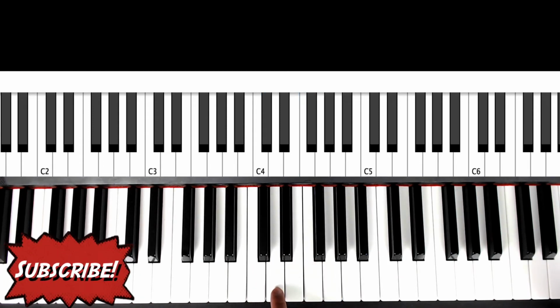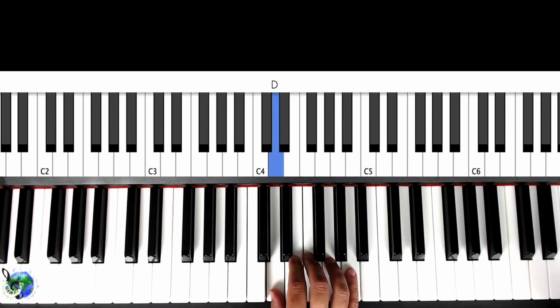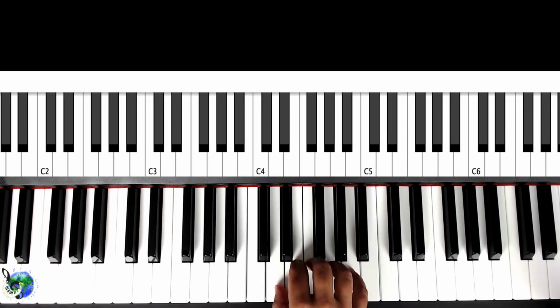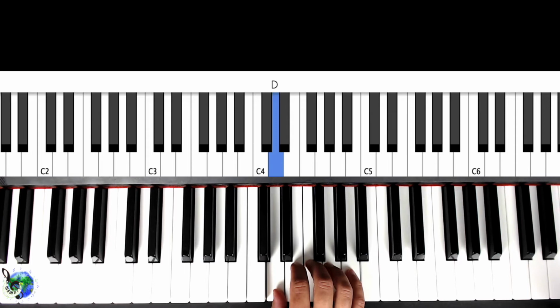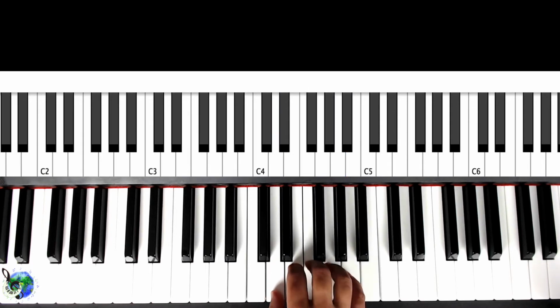So we are going to go to the second scale degree, which is D. We're going to do the same thing. We're going to build another chord. So let's skip this note. It's right next to the E, and we're going to go to F. We're going to skip this note and go to A. So this creates the next chord. The foundation is D, the first floor is F, and the second floor with the roof is A. So here we have a new chord.